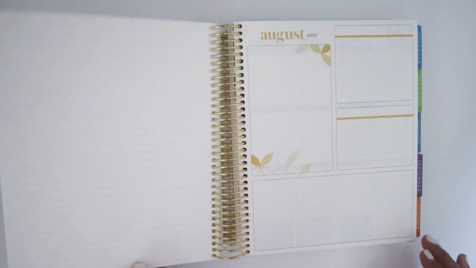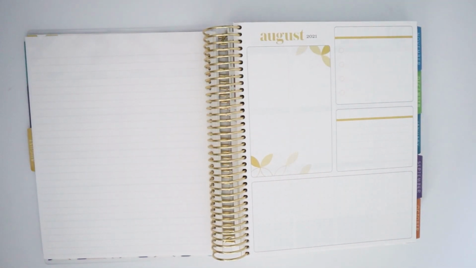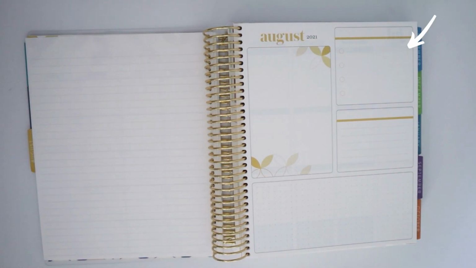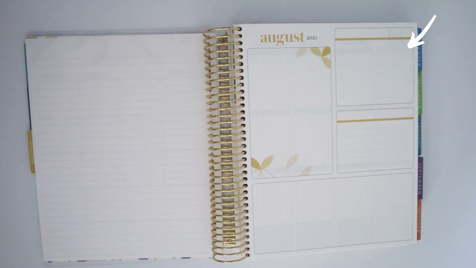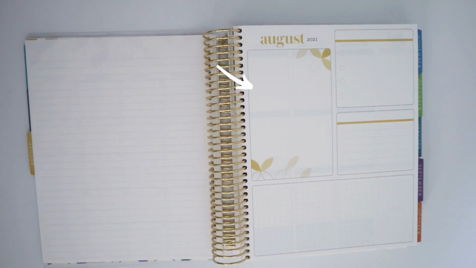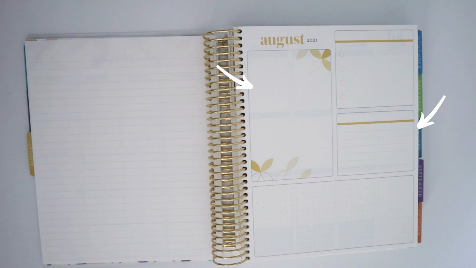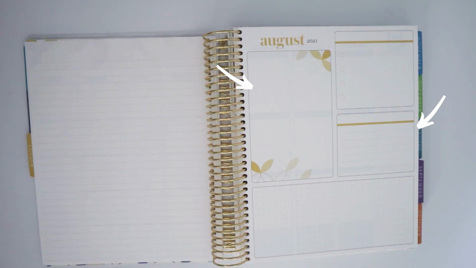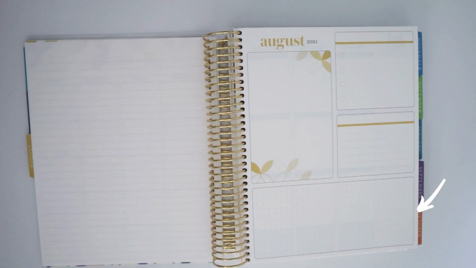Now, let's talk a little bit about the particulars of this Erin Condren dashboard layout. The dashboard layout has 4 boxes of different sizes and designs. In the top right corner, we have a box with 4 bullet points. Beneath that, you have 2 boxes, an open and unlined box on the left and a lined box on the right. And at the bottom of the page, there is a dot grid box that spans the width of the page.